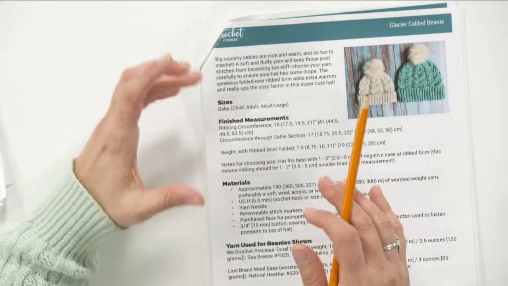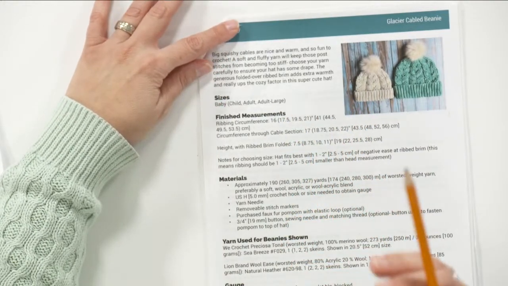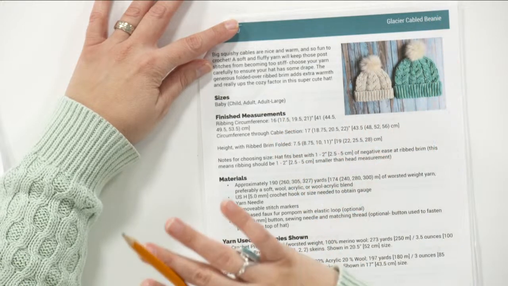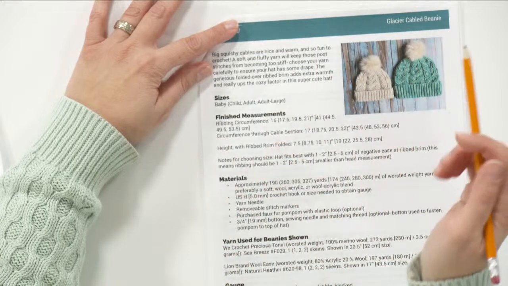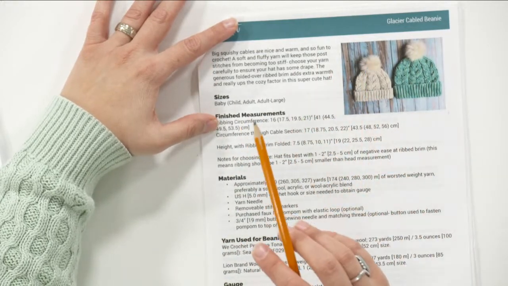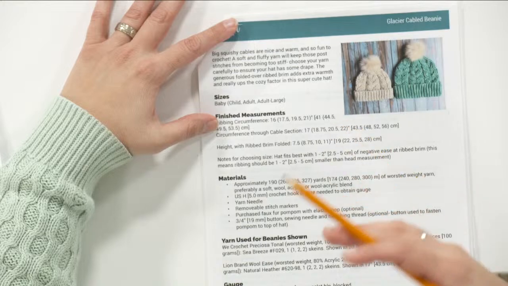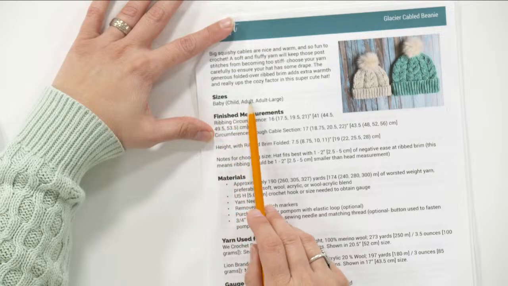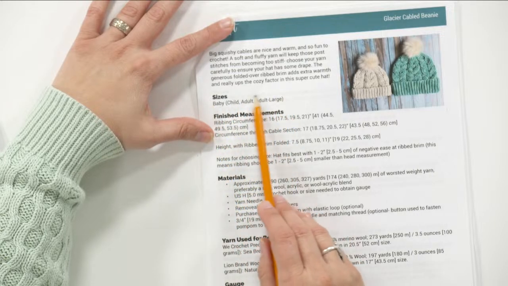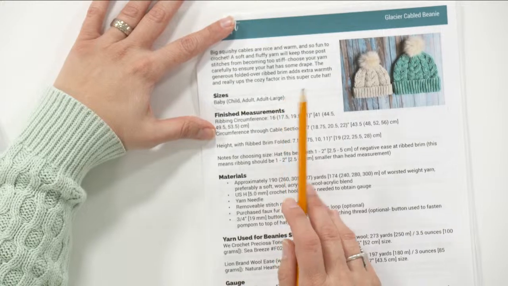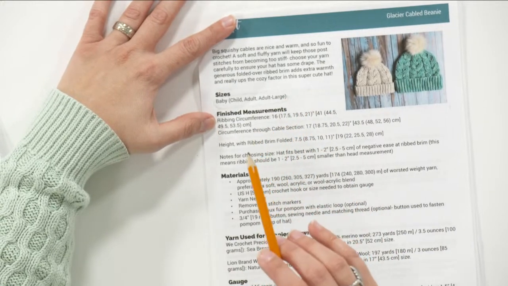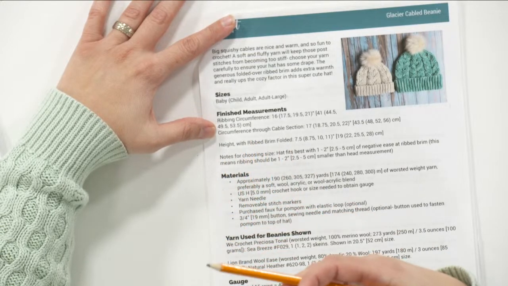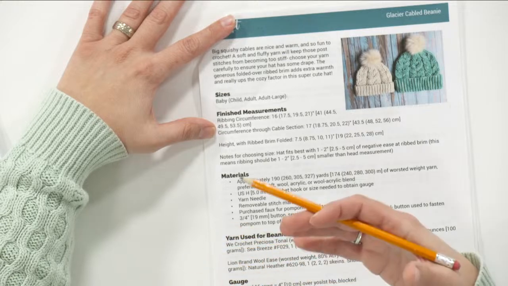Then usually at the beginning of the pattern, it will have a section that talks about what size the item is that you're going to be making. So if it's home decor, like a blanket, it'll have a length and a width or something. Or if it is apparel or an accessory, sometimes it'll have something like this, where it says baby, child, adult, adult large, where it lists the sizes that you can make. But it also should have actual finished measurements, in inches or centimeters, so that you know what size it's actually going to turn out to be.